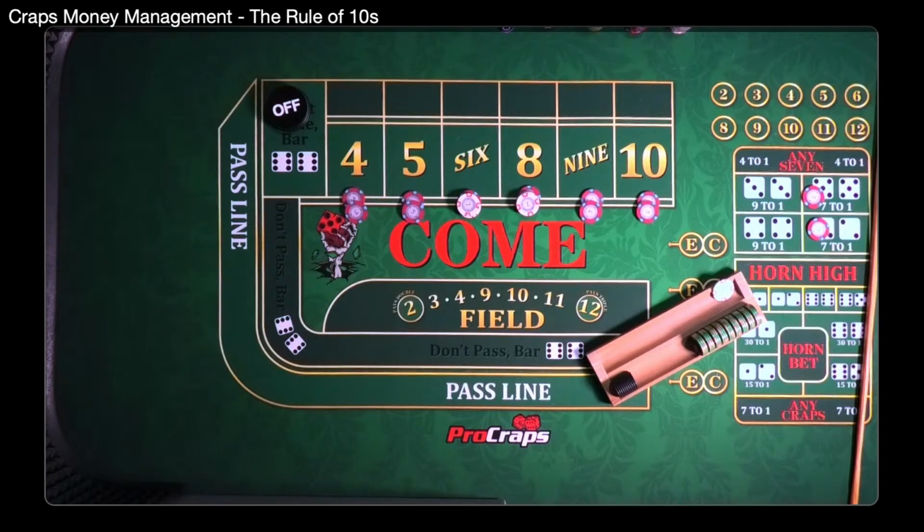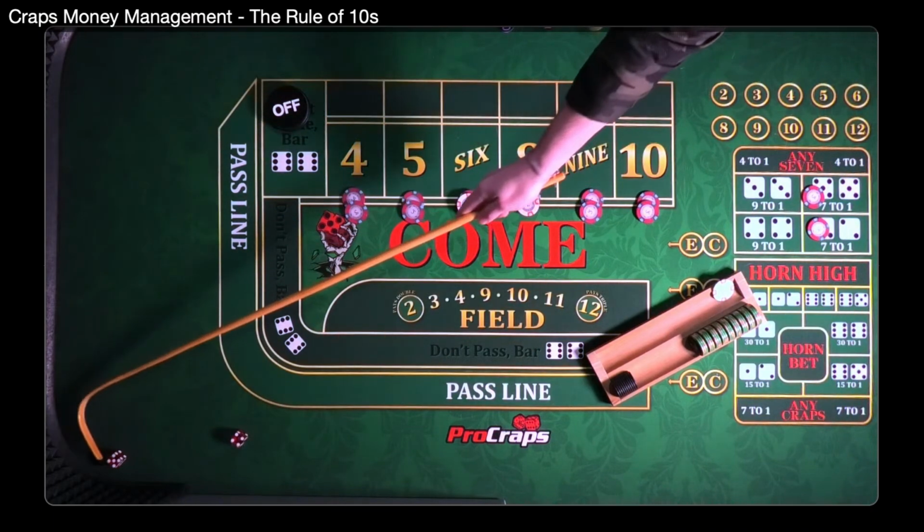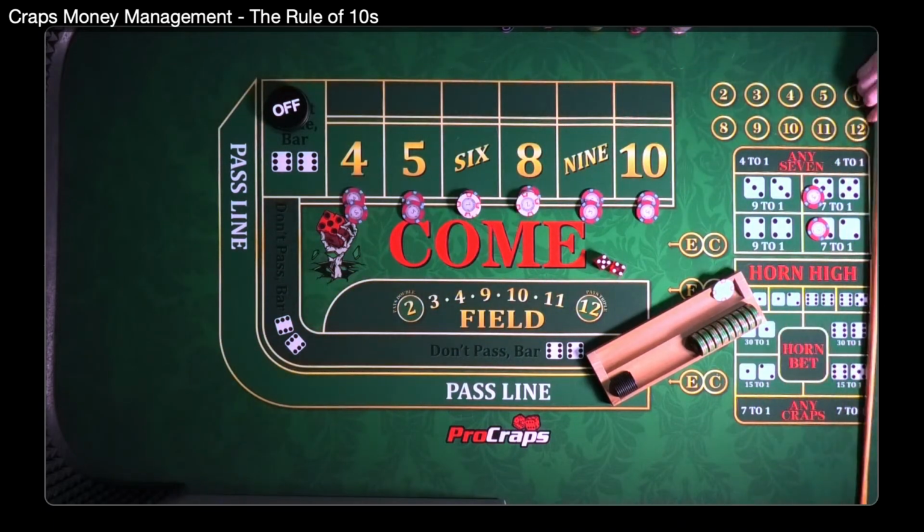But I want to work on my controlled toss. I'm just not going to care about what dice that is. I'm just going to try and be soft as I can and get some numbers established. There's going to be a yo for the come out.